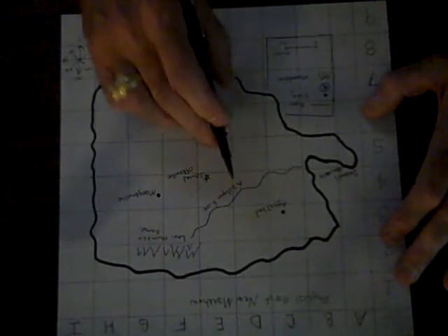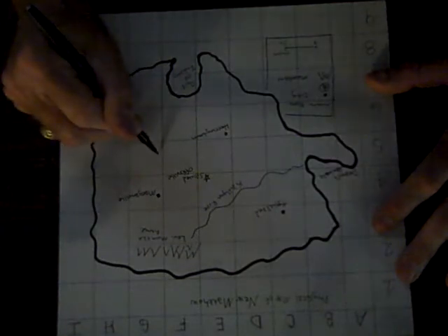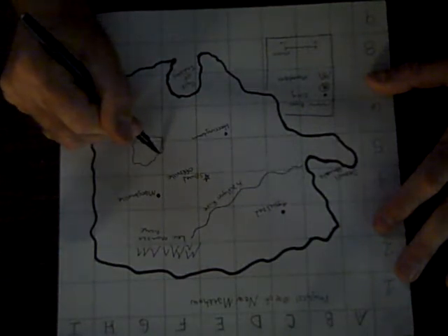Bodies of water, I need at least 3. I have a gulf, I have a river, and now I need one more body of water. And so I'm going to draw a lake right here. And we have a very large lake in New Matthew. And it's going to be Lake Frank, named after my beautiful puppy.